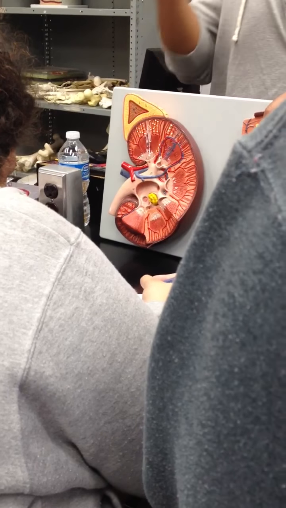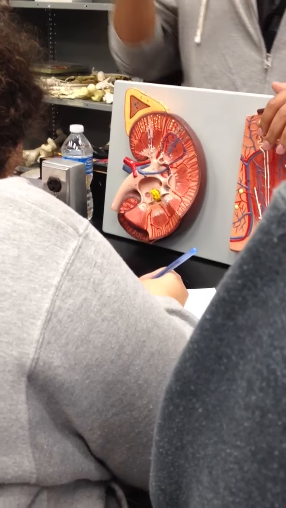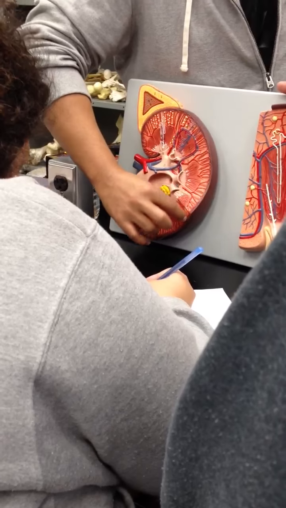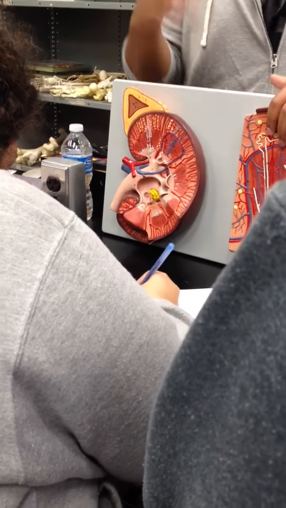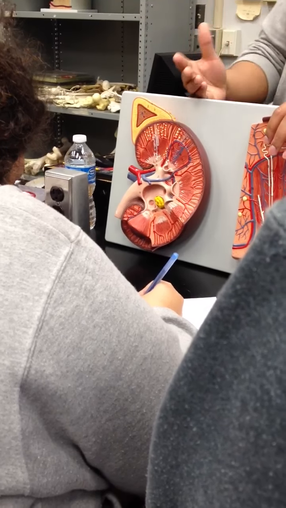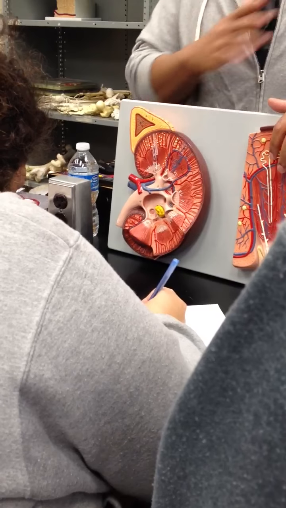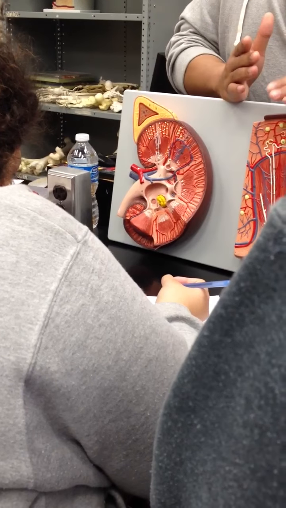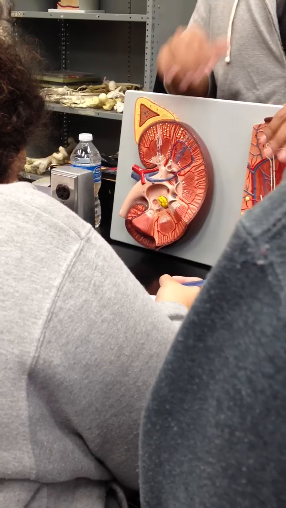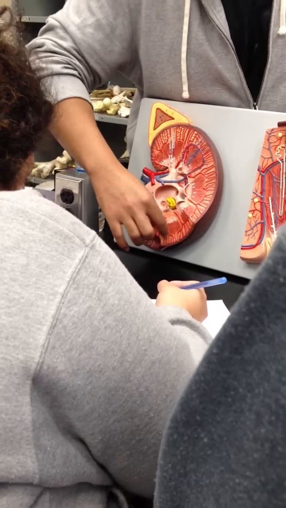cortex. It is not a specific structure per se. It's an area. So if you look in your books and your diagram, you will see brackets around the area. That is telling you that it's the entire area. That's your renal cortex. Similar to what you see with lymph nodes and also adrenal glands, you're going to see a cortex, but you also see a medulla. So the medulla is going to be deeper.